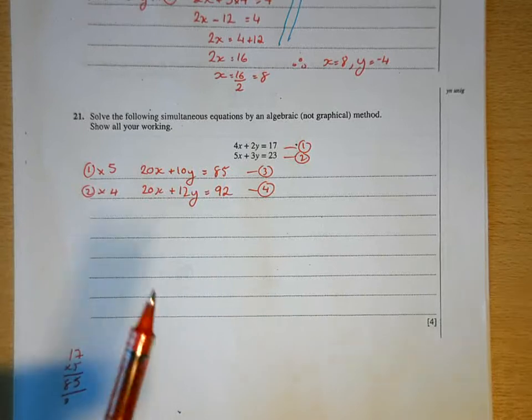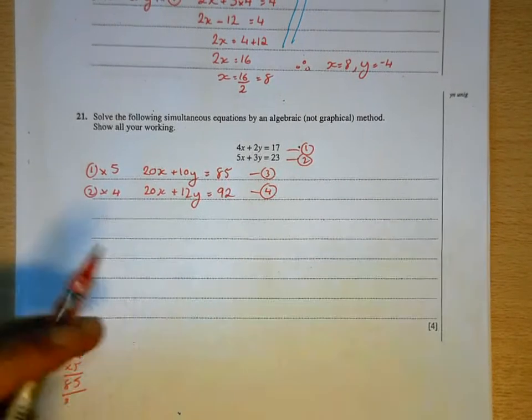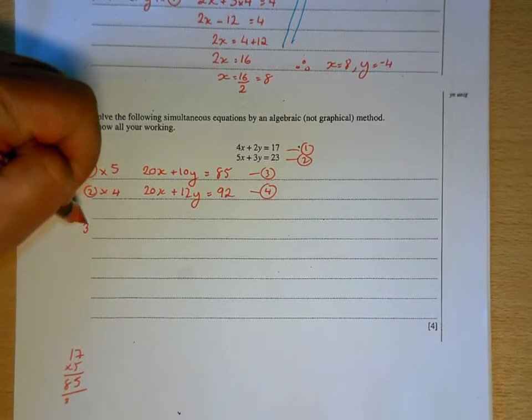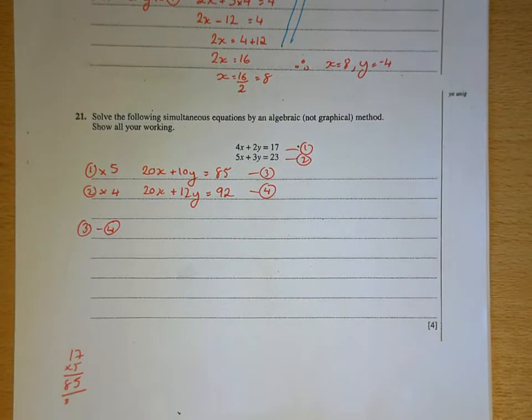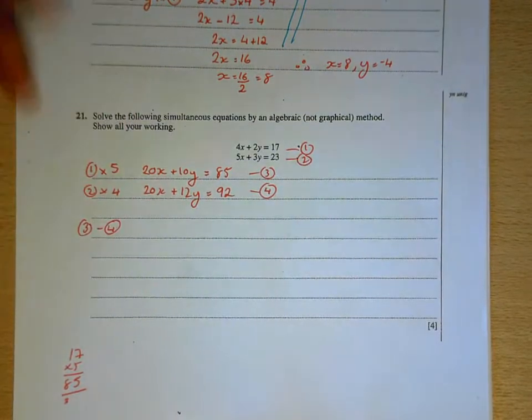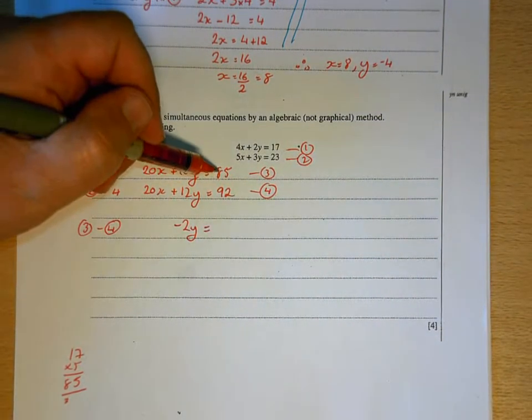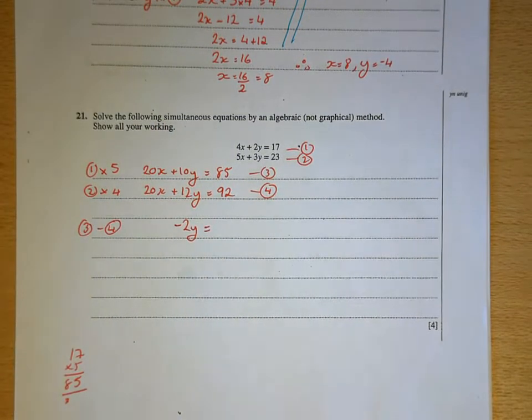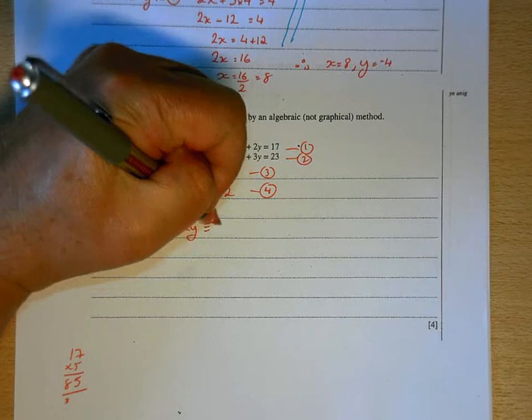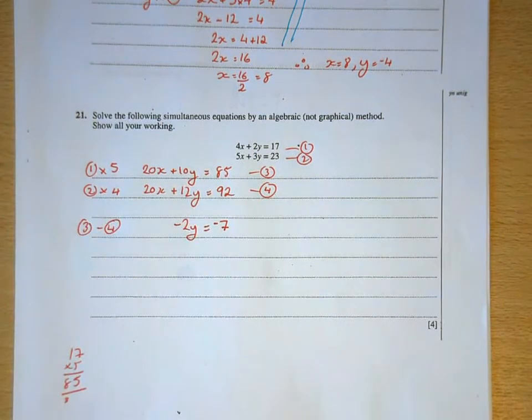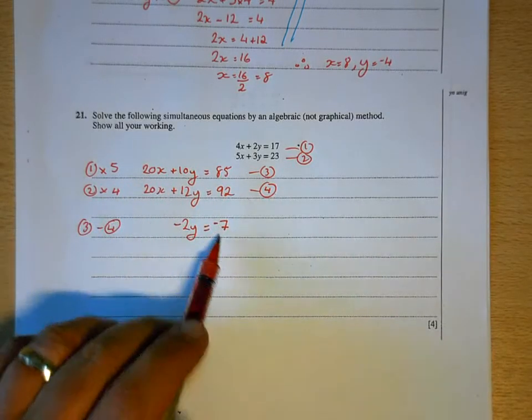But that's a decision. We're not talking about making decisions here, we're repeating the same process. So we're going to do 3 take away 4. 20x take away 20x is nothing. 10y take away 12y is negative 2y, and 85 take away 92 is negative 7. So because of the decision that I've taken, that has made the arithmetic a bit trickier. You've got to make sure that you've got those negatives.